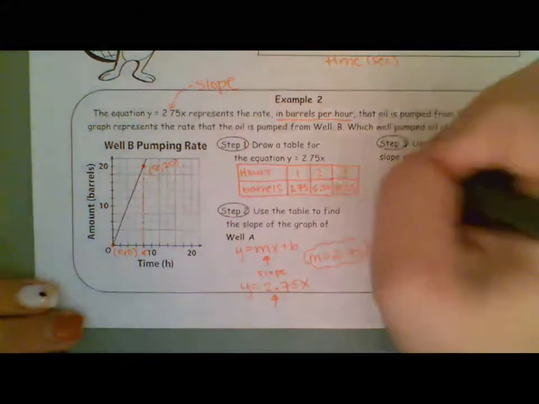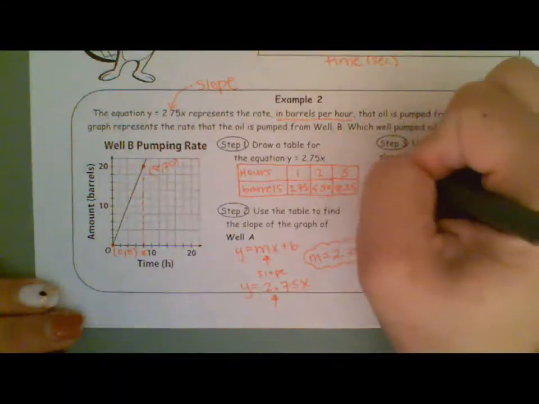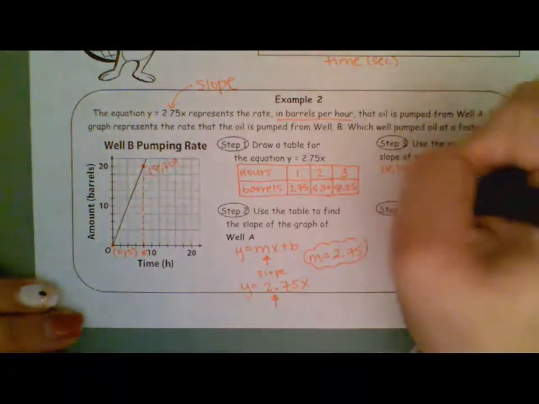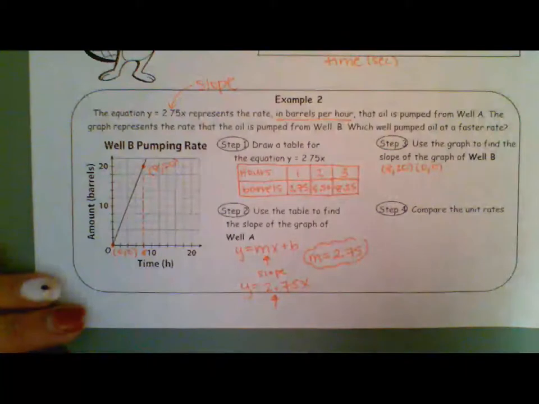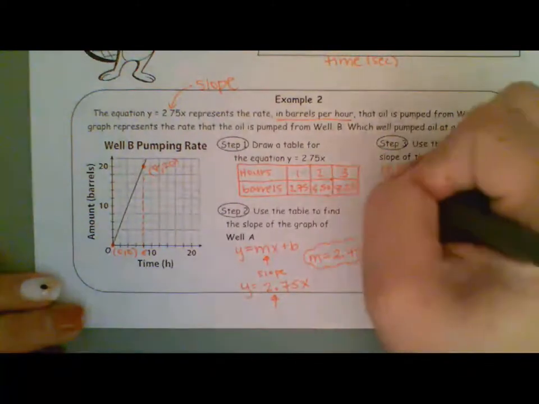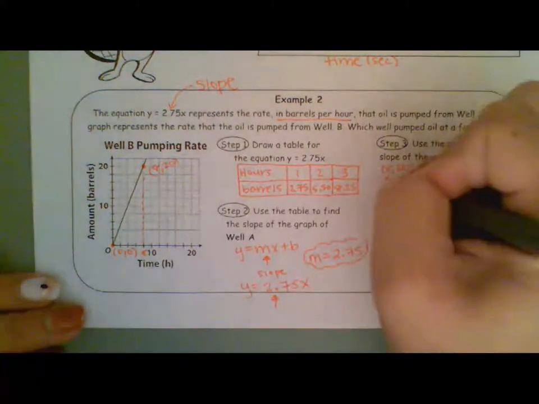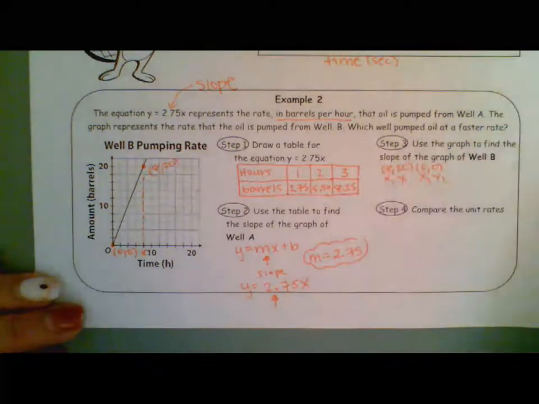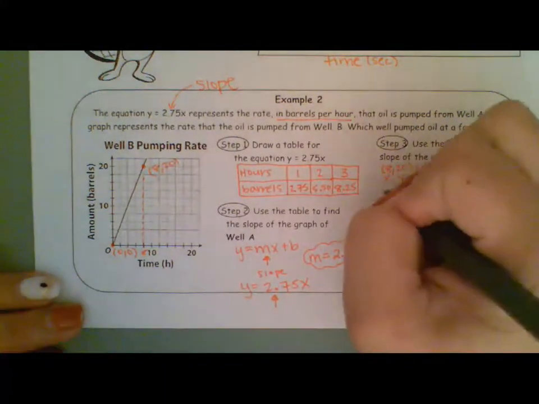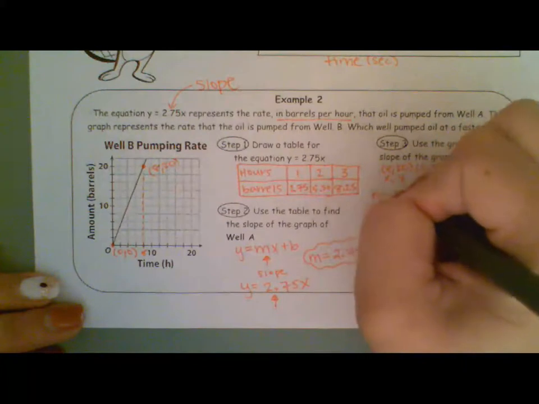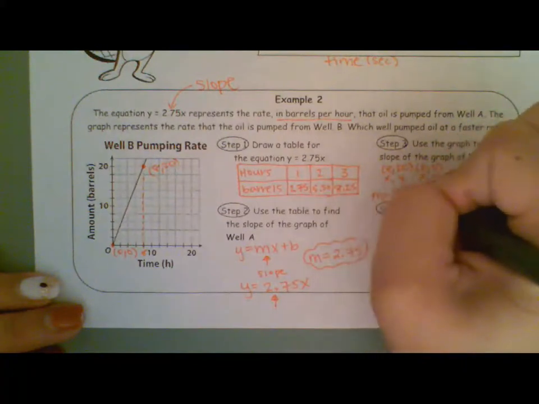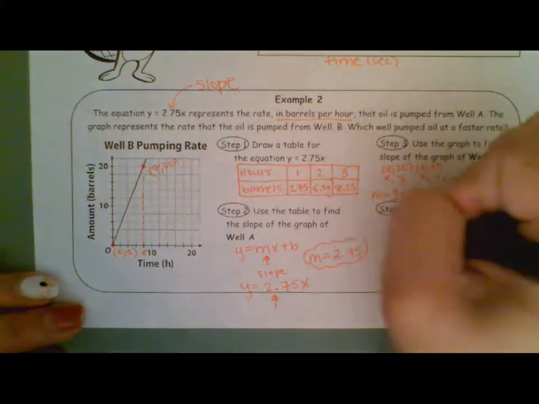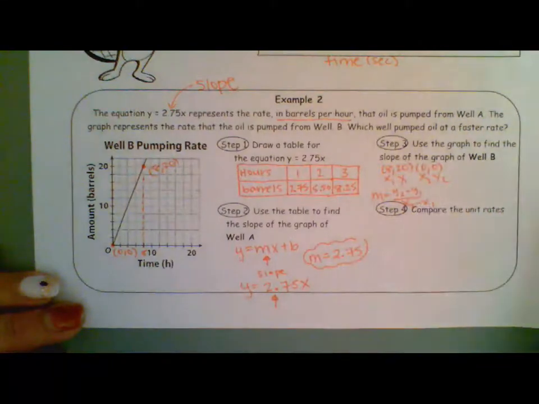So we're using 8, 20 and 0, 0. So I have x1, y1, x2, y2. And we're using the slope equals y2 minus y1 over x2 minus x1. That's always the formula we're going to use when we're using 2 points.